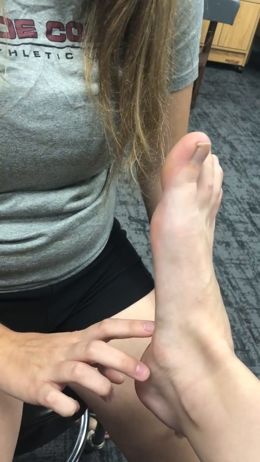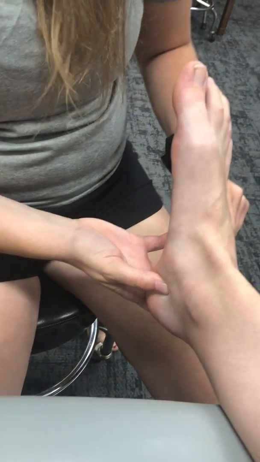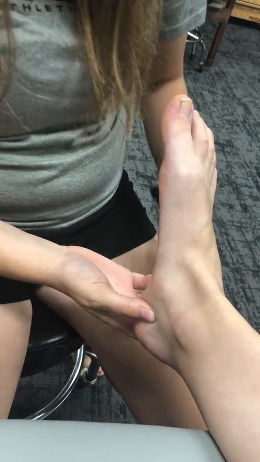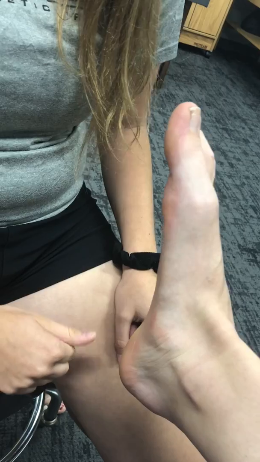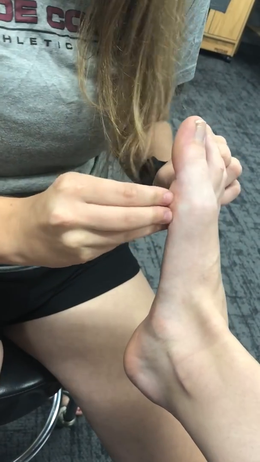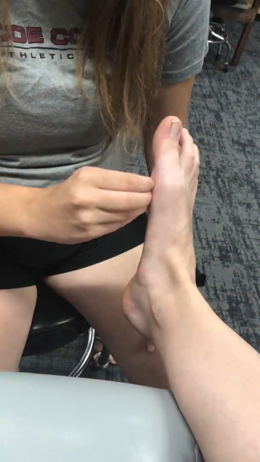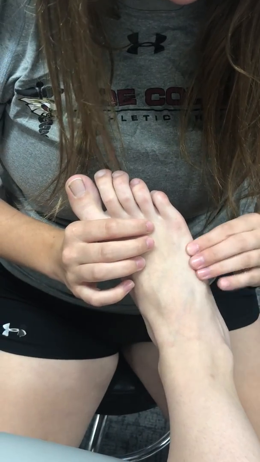Medial calcaneal tubercle. The medial calcaneal tubercle is right here. And then plantar fascia. Plantar fascia is along the bottom of the foot. And sesamoid bones. Sesamoid bones are right in here. They change based on person. Fifth metatarsal bone. Fifth metatarsal bone is right here.